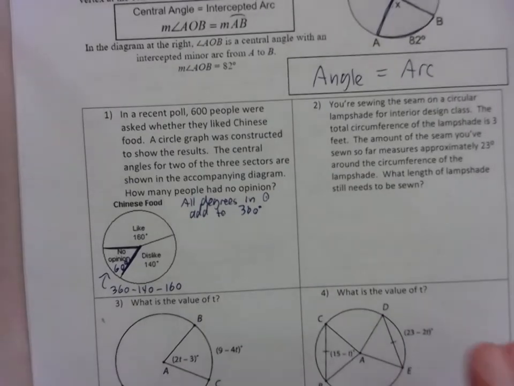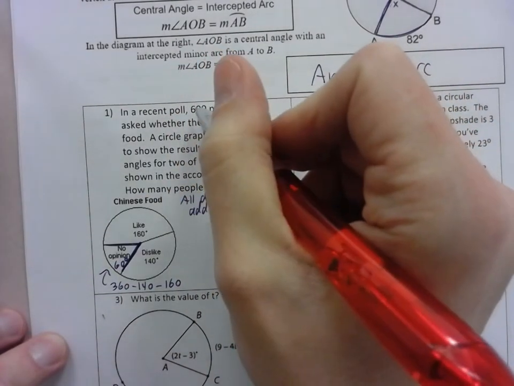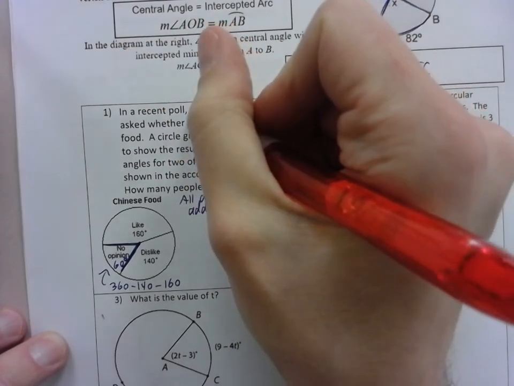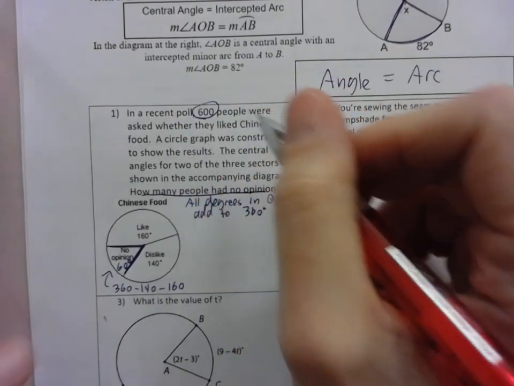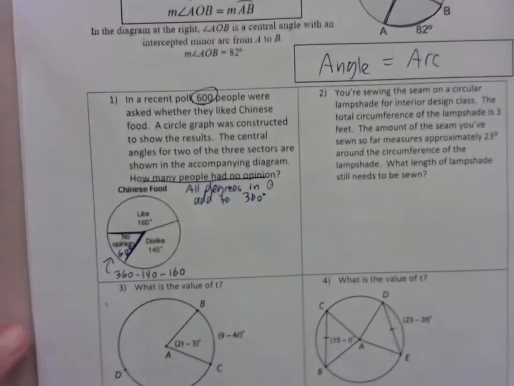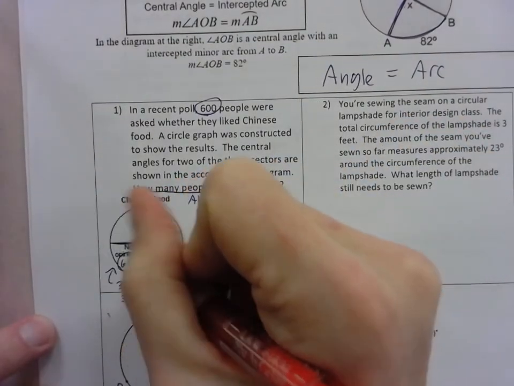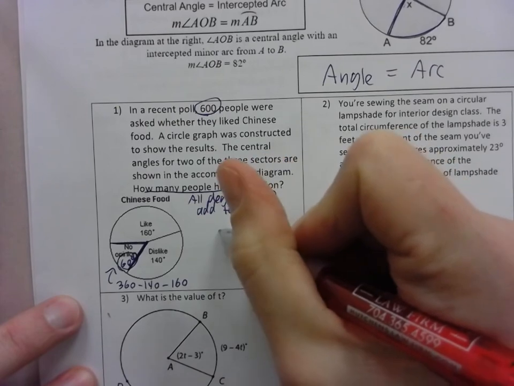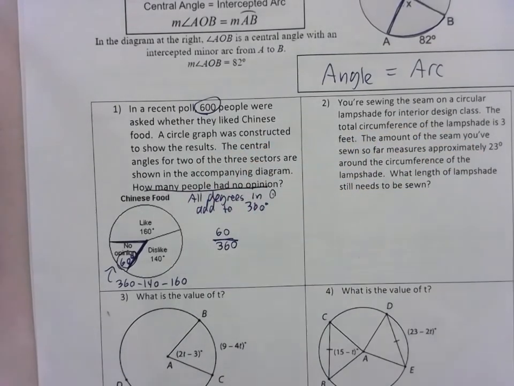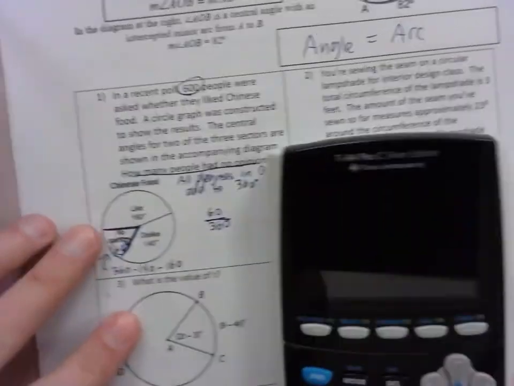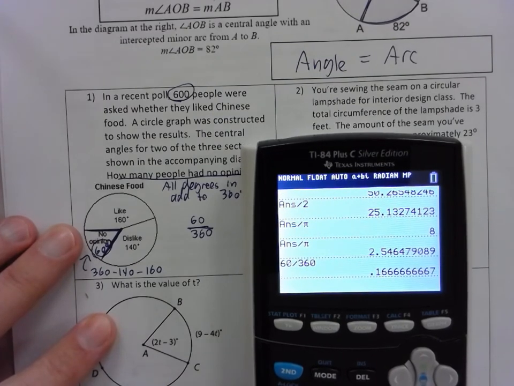Now what I want to do in this problem is set up a multiplication problem where I'm basically taking my 600 people. Since I want to know how many people had no opinion, I'm looking to see what percent of that 600 is going to have no opinion. Well, you can get that percent by taking your 60 degrees and dividing it by 360. That's really just 1 out of 6. If you want to do it as a decimal, you can divide the two in your calculator, and that gives you about 0.16 repeating.